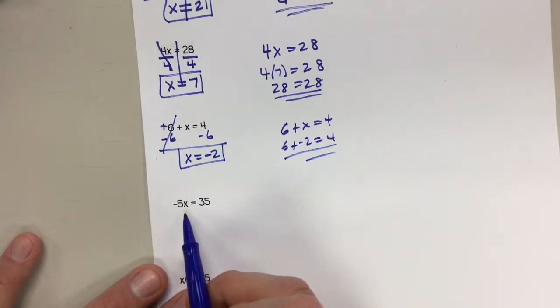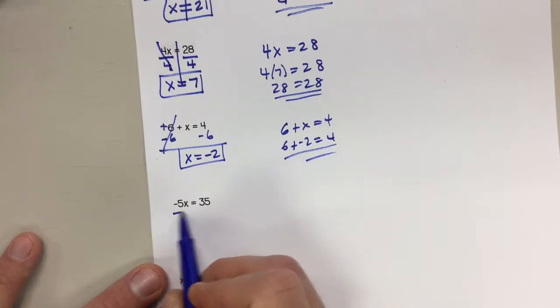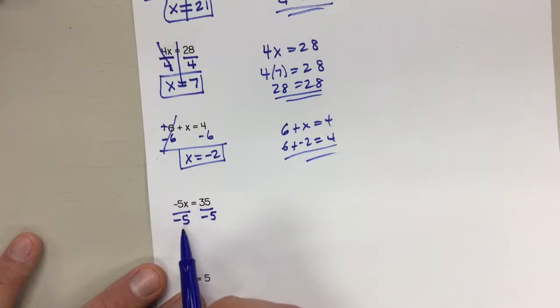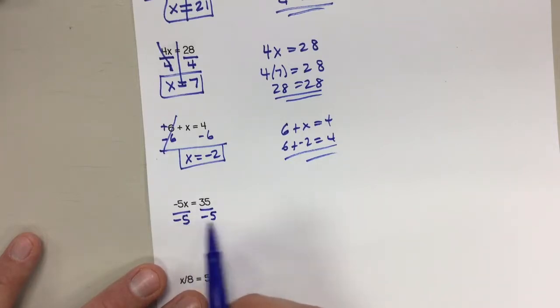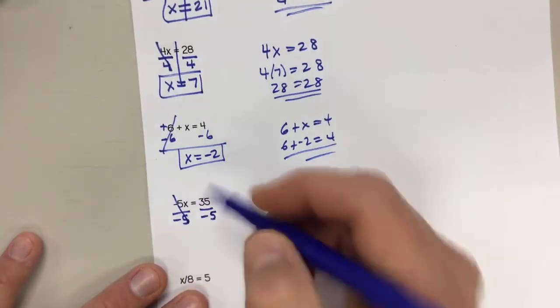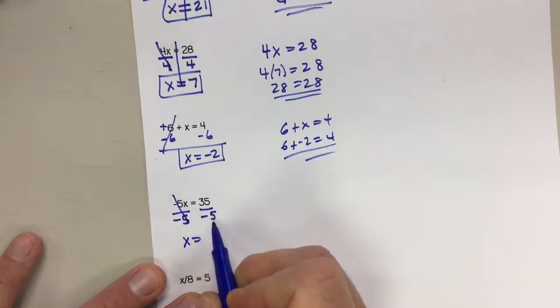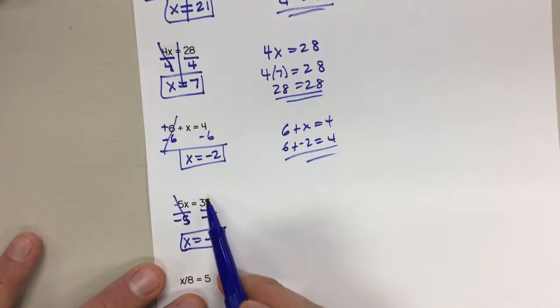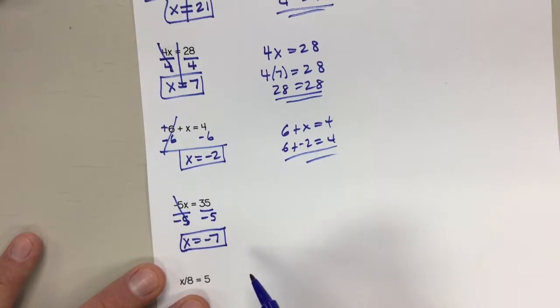For this equation, I'm multiplying x by negative 5. So the opposite of multiplying is dividing. And since I'm multiplying by negative 5, I need to divide by negative 5 on both sides. That cancels. 35 divided by negative 5 is negative 7. Remember, a positive divided by a negative is always negative.